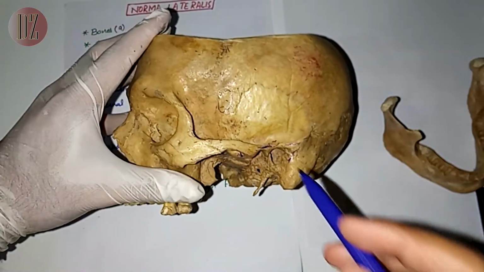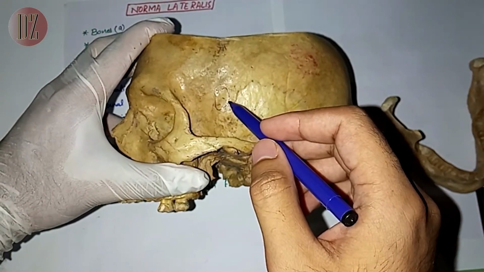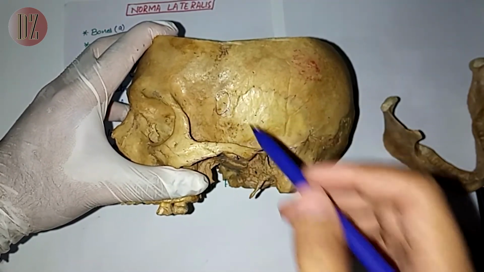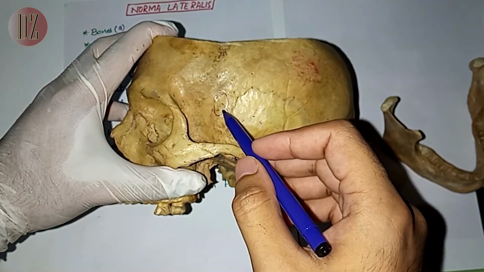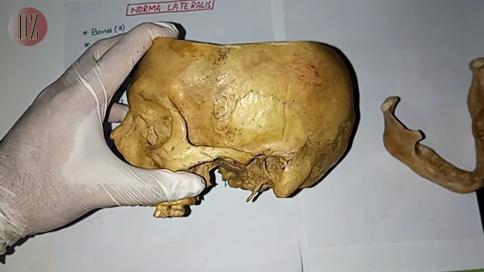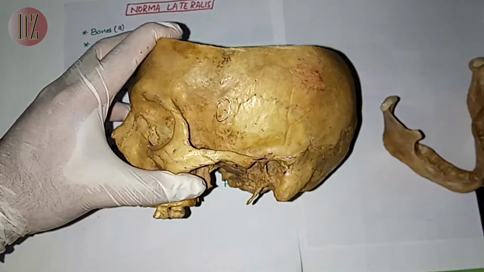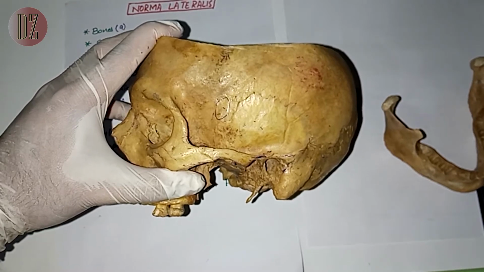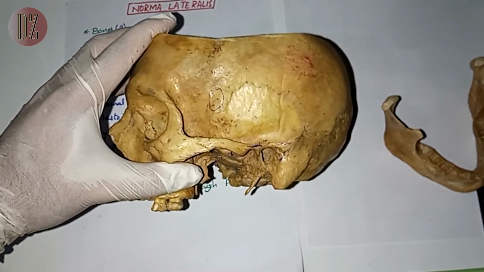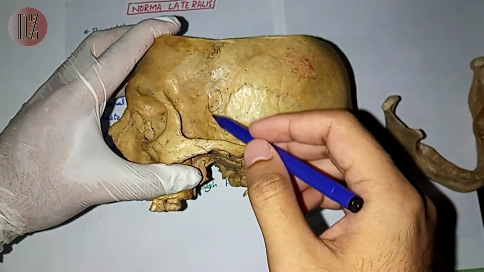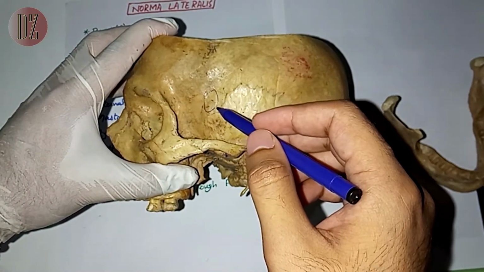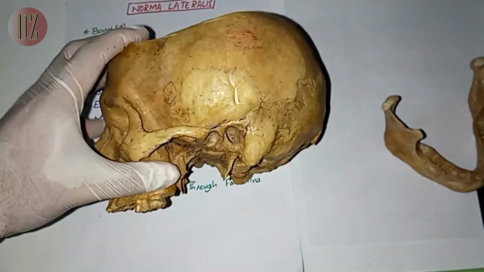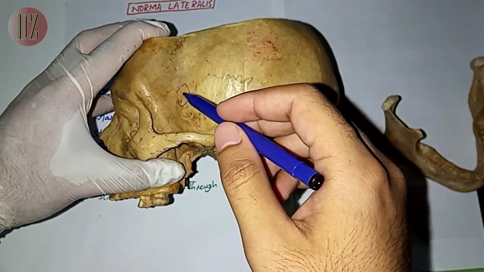In roadside accidents, this point may get damaged, and below the pterion, three important structures are present. First is the middle meningeal artery, the middle meningeal vein, and the anterior division of the middle meningeal artery, and third important thing is the stem of the lateral sulcus of the brain. In roadside accidents, the middle meningeal artery may rupture here, which may cause extradural hemorrhage. In this way, this point is the most important point of the skull.